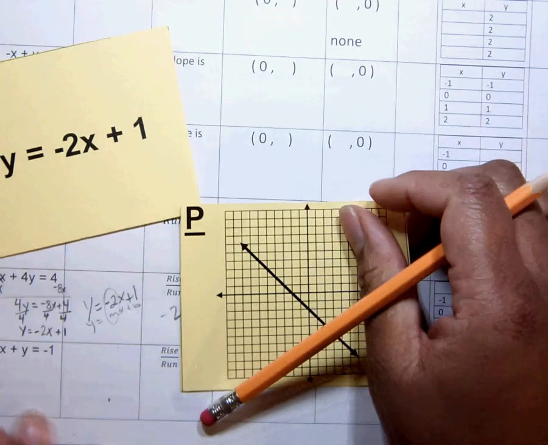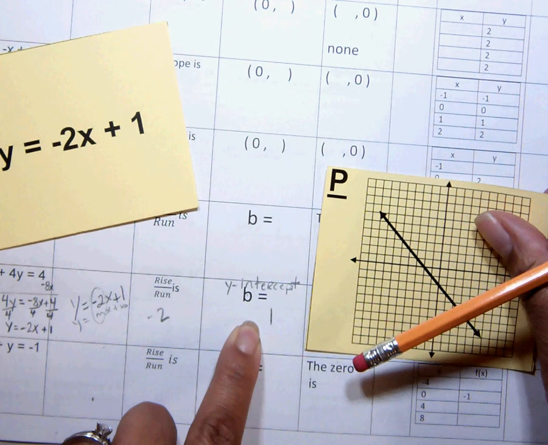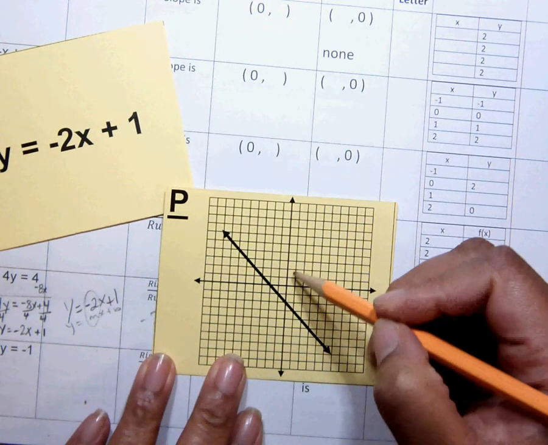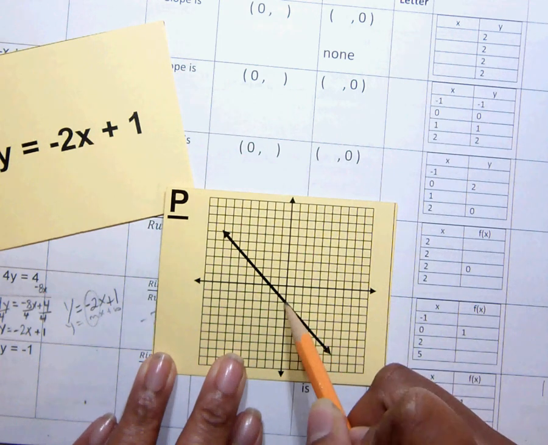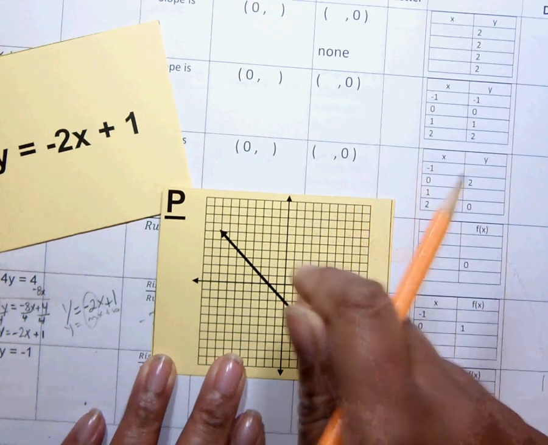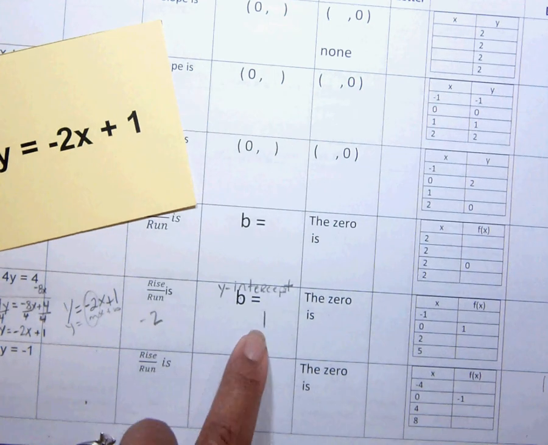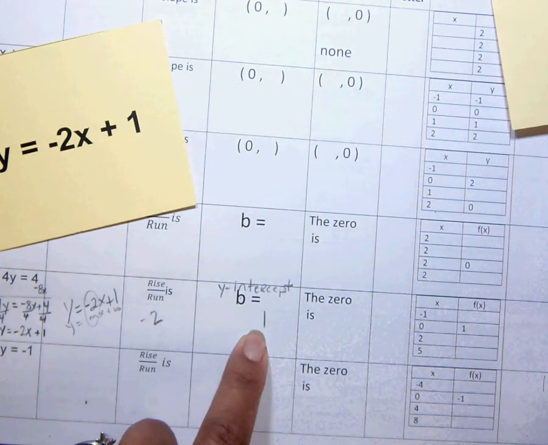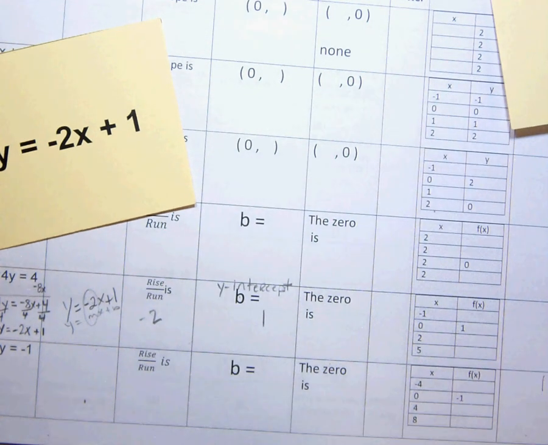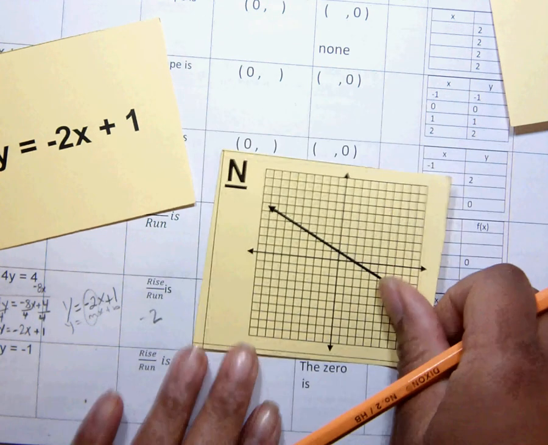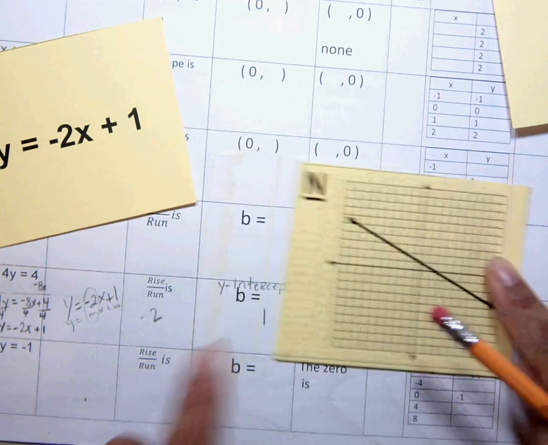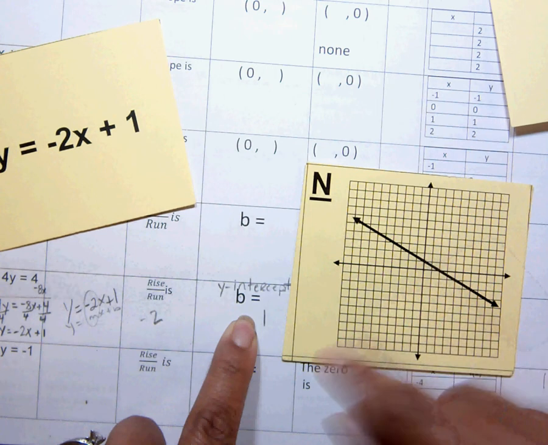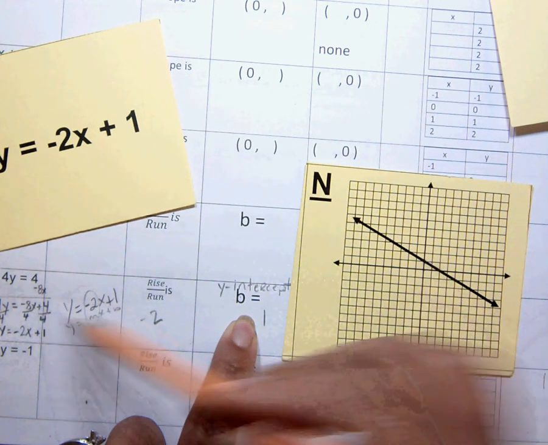On this graph, is the y-intercept 1? Okay, well, the y-axis is here, and it crosses right there, but that's negative 2. So this graph doesn't have a y-intercept of 1. So that wouldn't be the answer to this. Let's try another one. Let's look at this graph. It has a y-intercept of 1. Could this be the answer for this row?